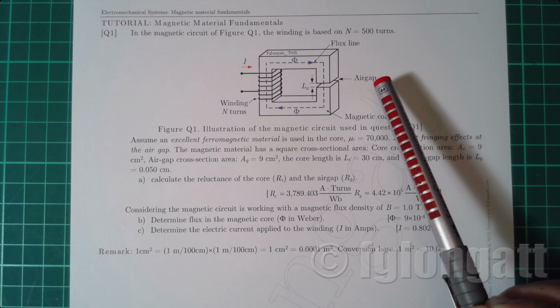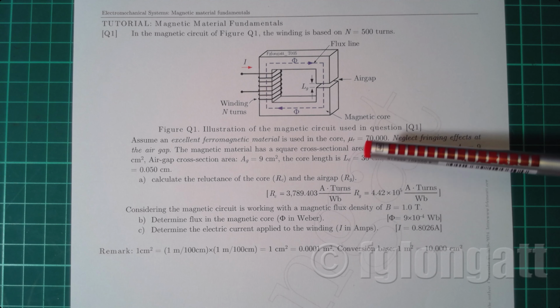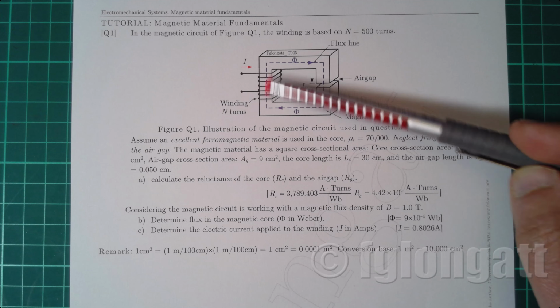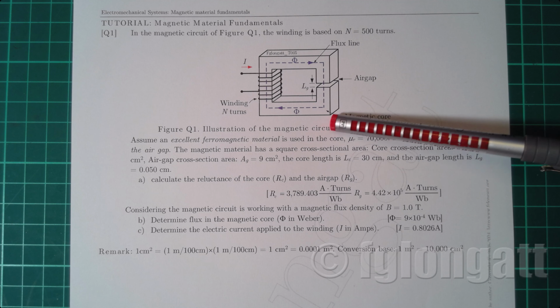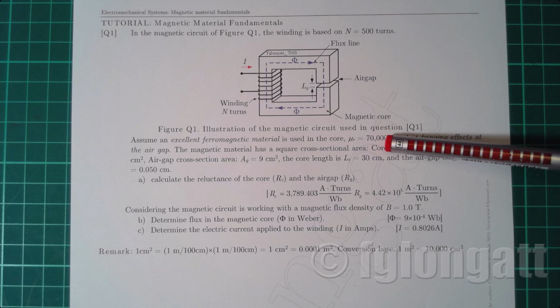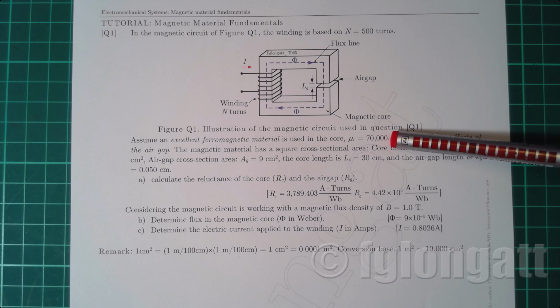We are assuming that the majority of the magnetic core is excellent ferromagnetic material. The relative permeability is numerically equal to 70,000. That is a lot, a magnificent ferromagnetic material.